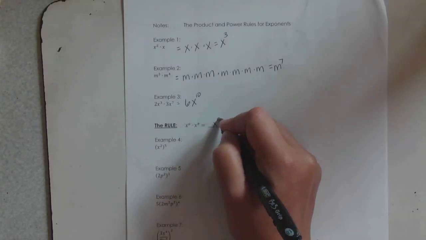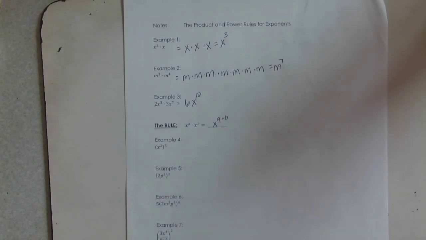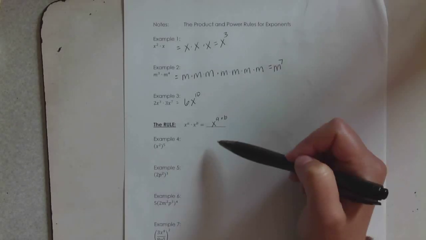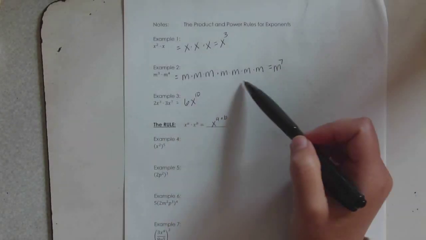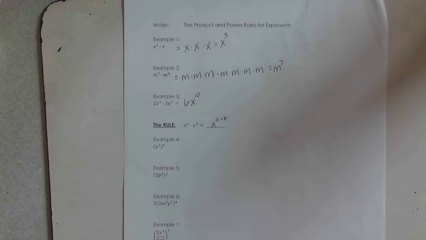Okay, so the rule is just x to the a power times x to the b power is x to the a plus b. And the nice thing about these exponent rules is that if you ever forget it, you can just write things out the long way, right? And then just rediscover it yourself. Okay, let's try the next couple.